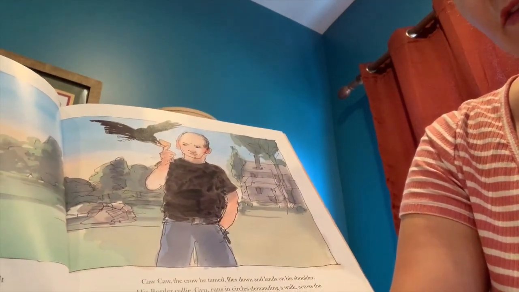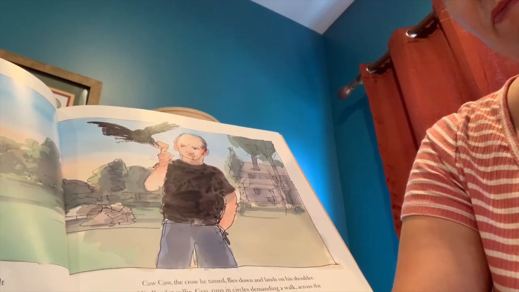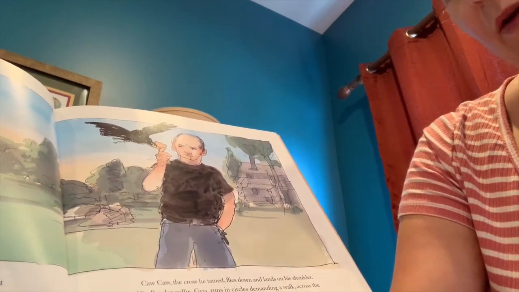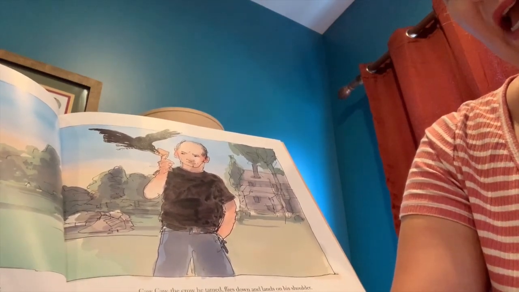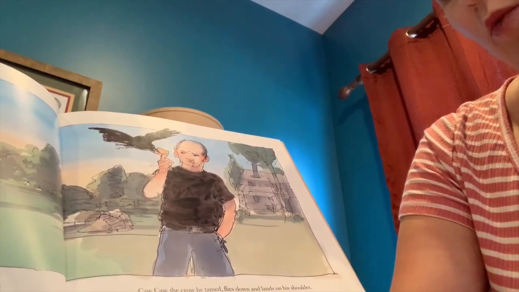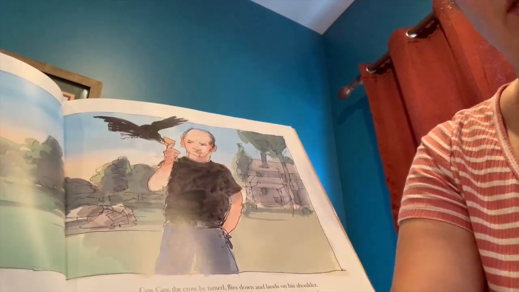Caw, caw! The crow he tamed flies down and lands on his shoulders. His border collie, Gip, runs in circles, demanding a walk across the fields and down a country road to the wide sandy beach. But Jackson turns and keeps going.